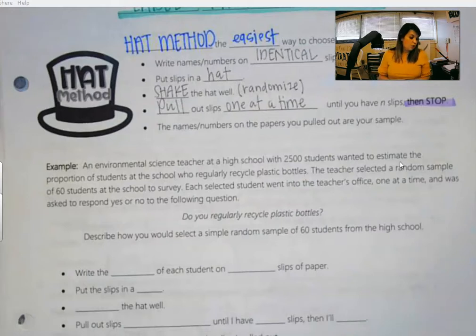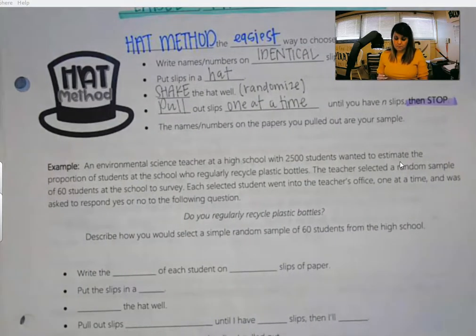Okay, let's do one quick example of the hat method. An environmental science teacher at a high school with 2,500 students wanted to estimate the proportion of students at the school who regularly recycle plastic bottles. The teacher selected a random sample of 60 students at the school to survey. Each selected student went into the teacher's office one at a time and was asked to respond yes or no to the following question: Do you regularly recycle plastic bottles? Describe how you would select a simple random sample of 60 students.